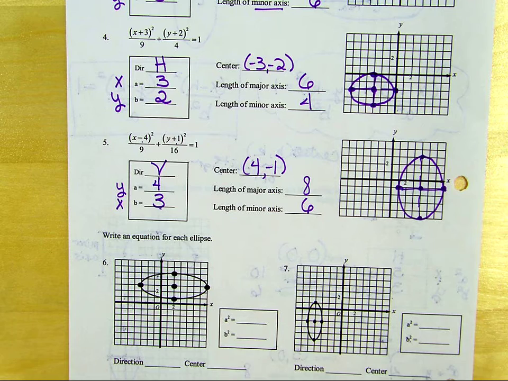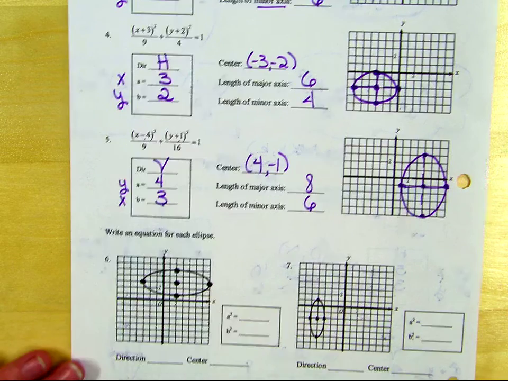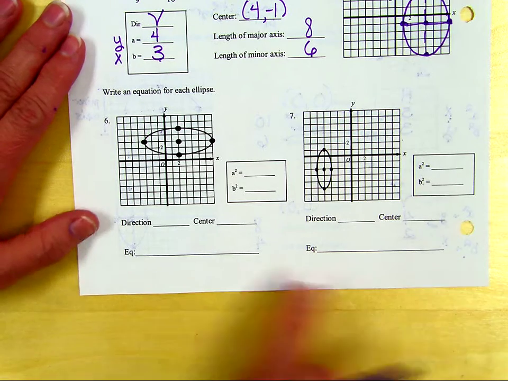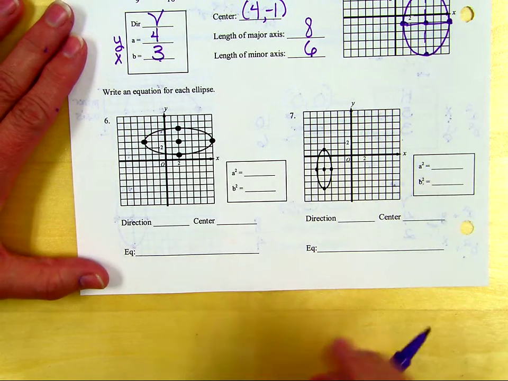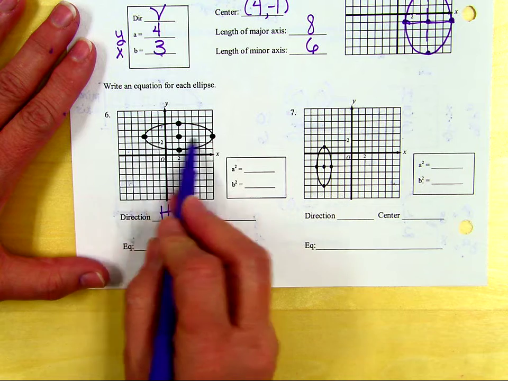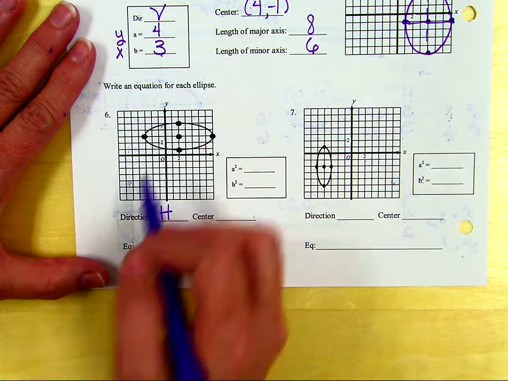All right, now we can take that and reverse it. We can take a graph and write the equation. So first we're going to fill in the direction and the center. The direction is horizontal because it stretches wide. The center is 2, 3.